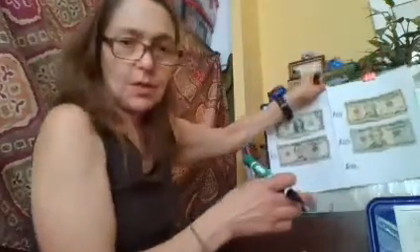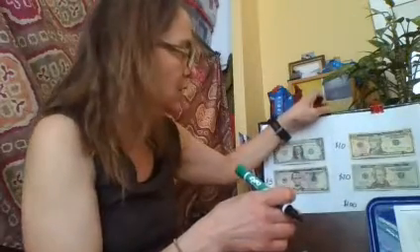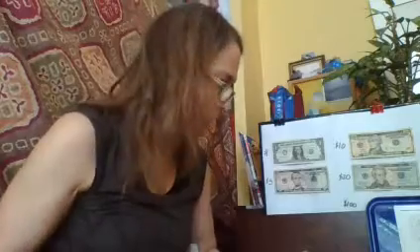Now we're going to do our skip counting, because skip counting helps us when we're doing money and time.